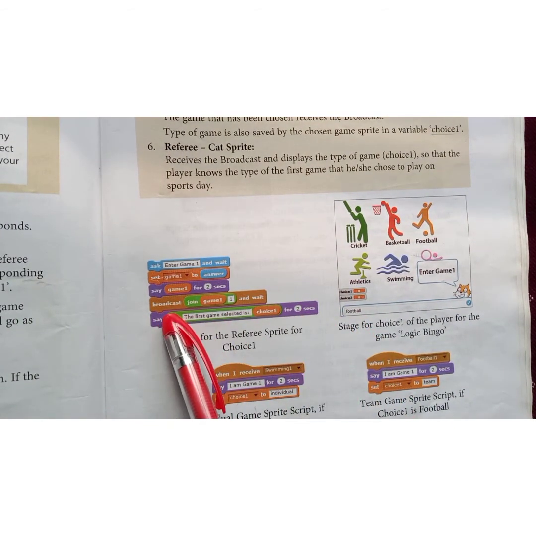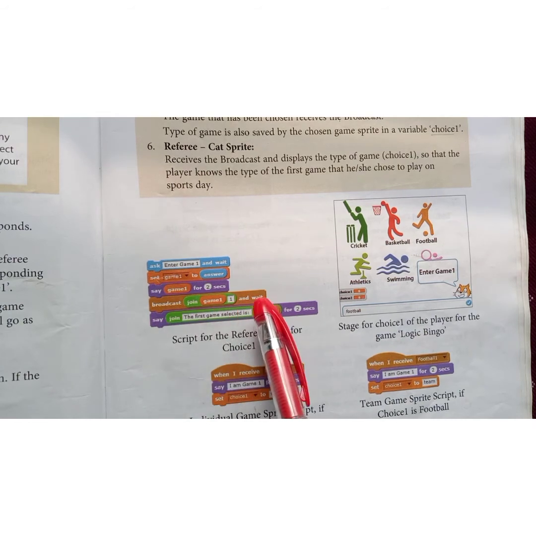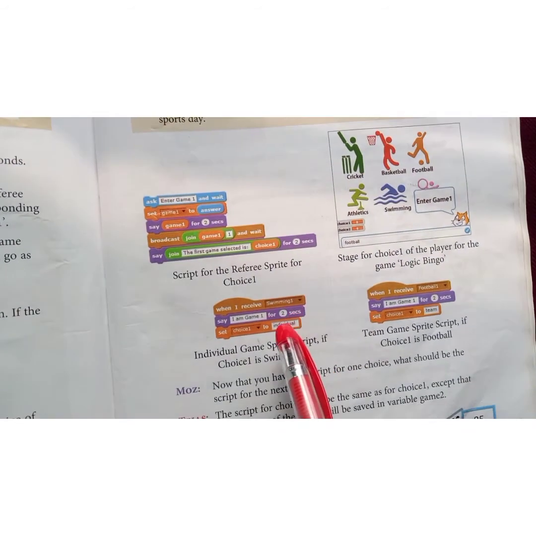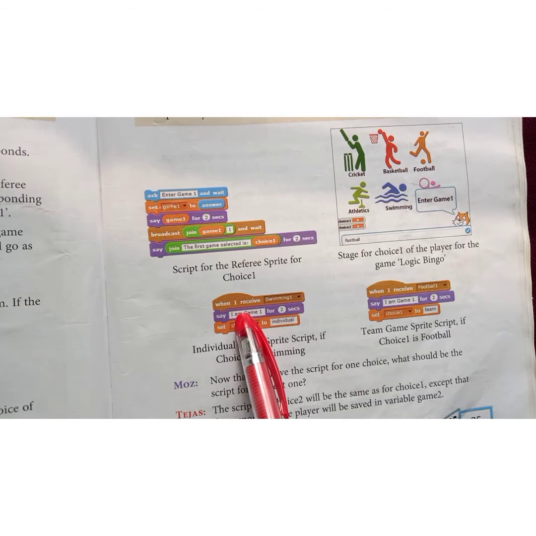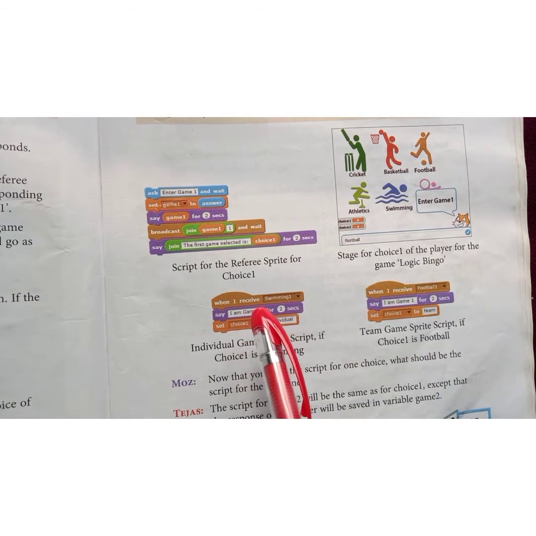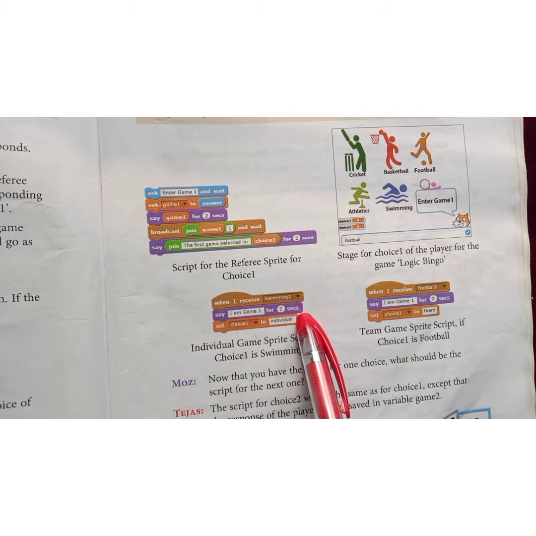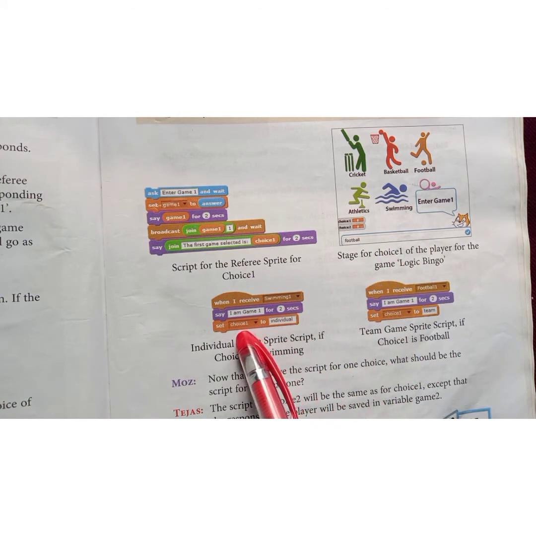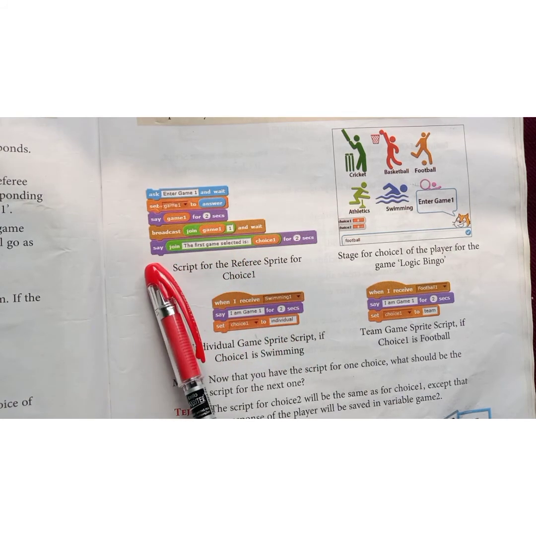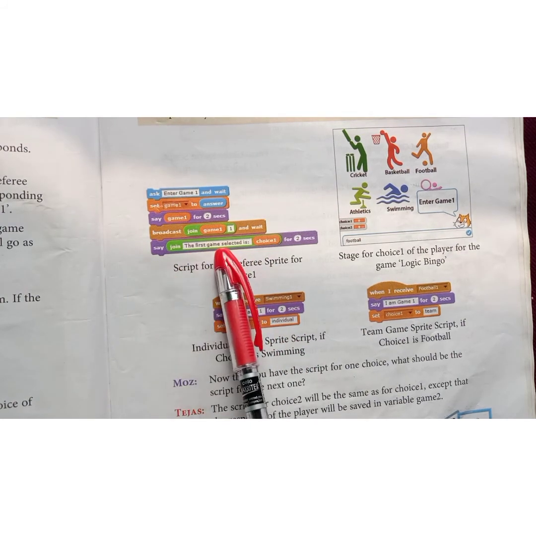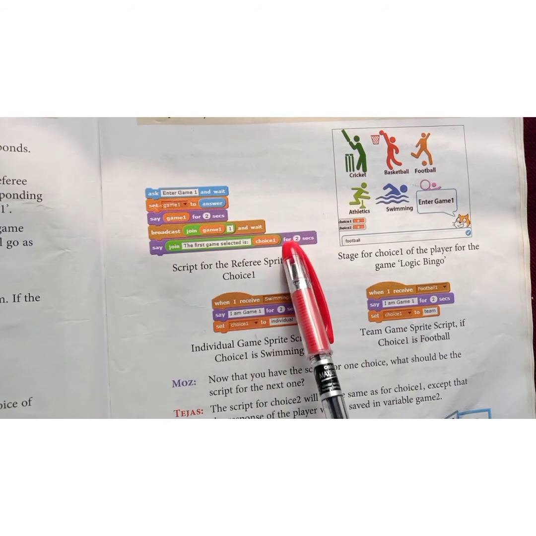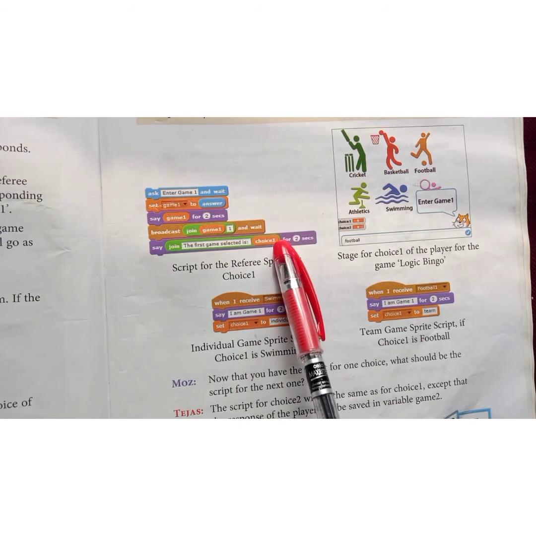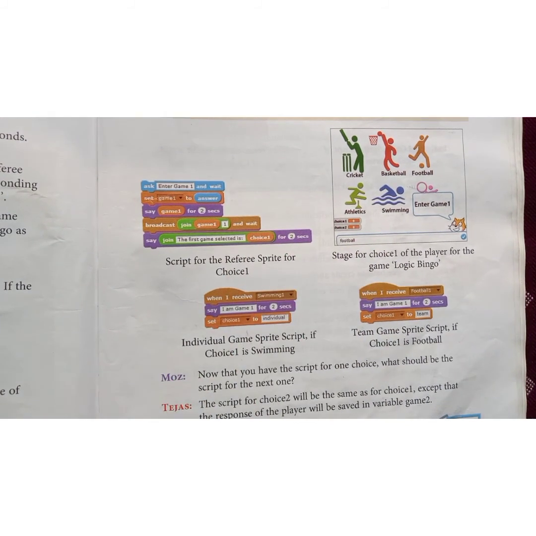So when the sprite cat broadcasts swimming 1, the swimming sprite will say I am game 1 for 2 seconds, and swimming is an individual game, so this individual will be saved in the variable called choice 1. And then the sprite cat will say the first game selected is individual if it's an individual game, and team if it's a team game. I hope you are clear.